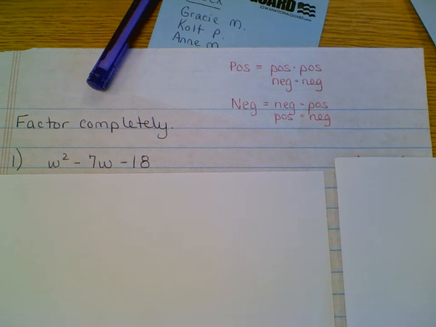So these last couple days we're going to practice factoring, which you already did in Algebra 1, but you will continue to use this in Algebra 2. So I just wanted to repeat and reiterate how to factor when you have a quadratic equation.